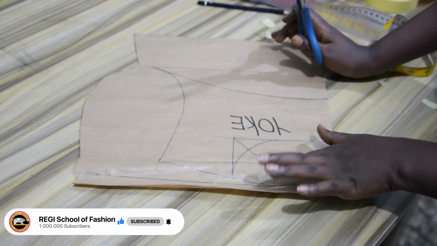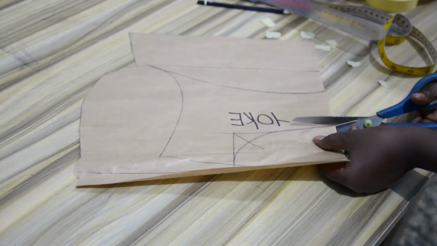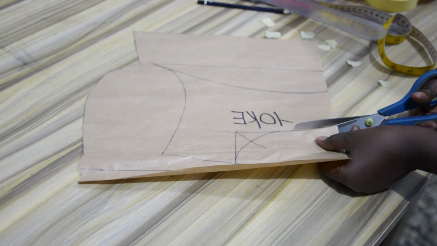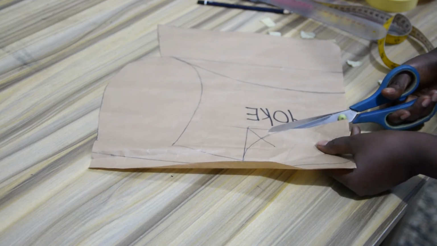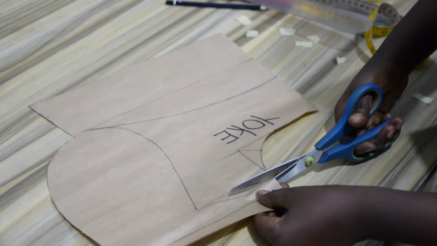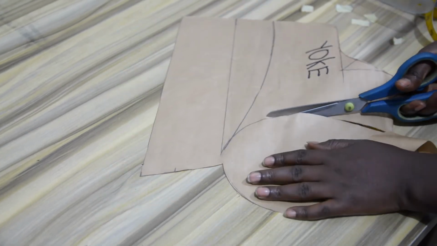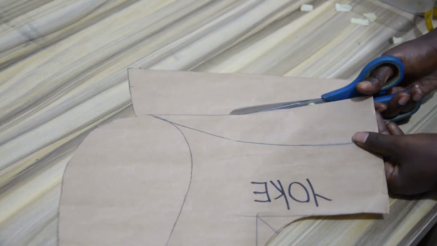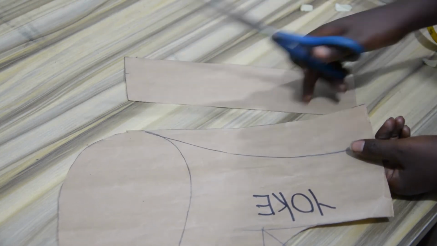I will be cutting out the yoke and I will start with the first level neckline. Now I'm cutting on the chest level, so that is the chest line.